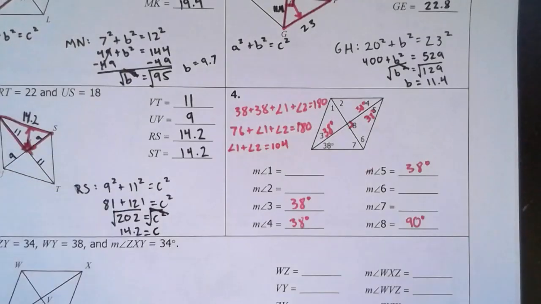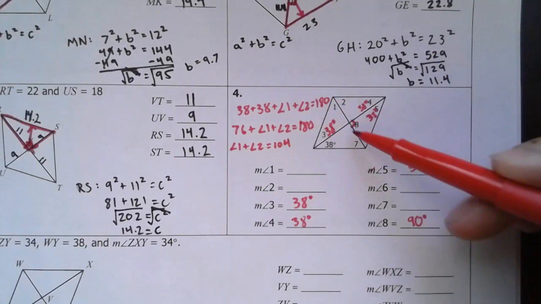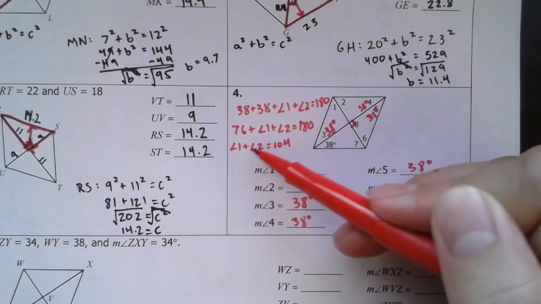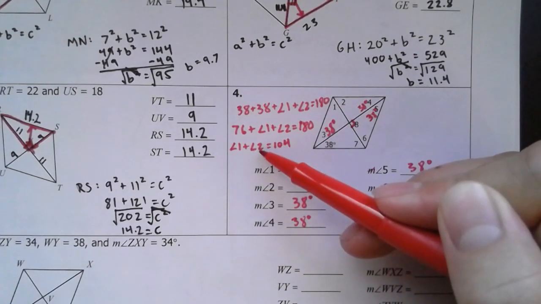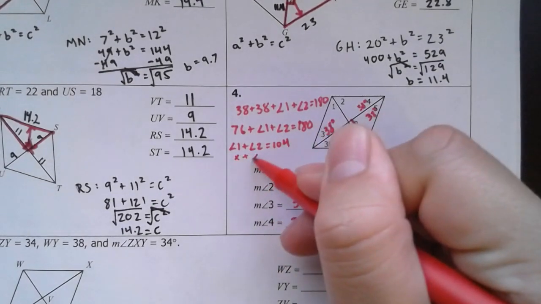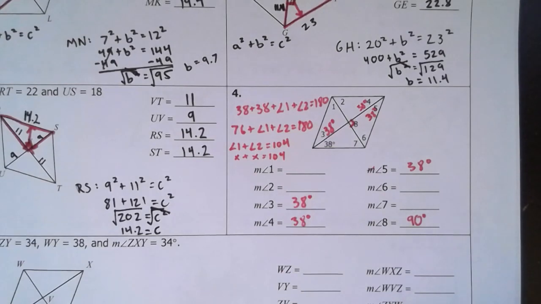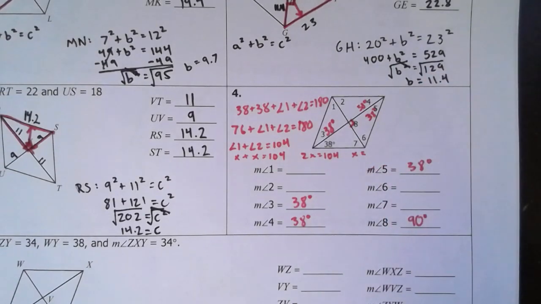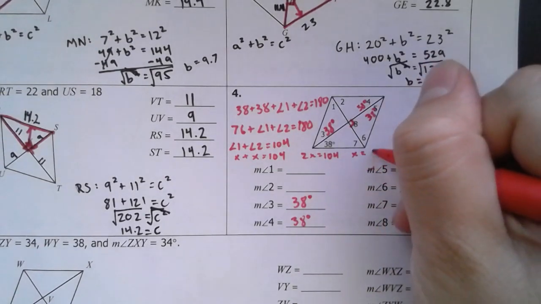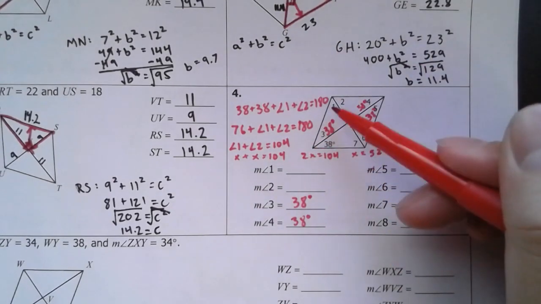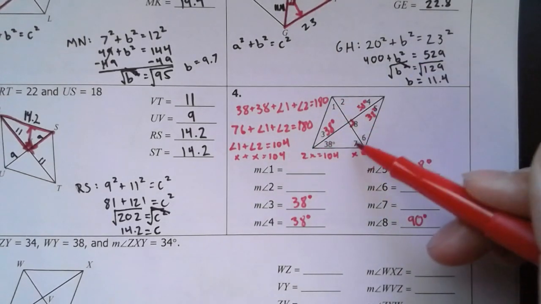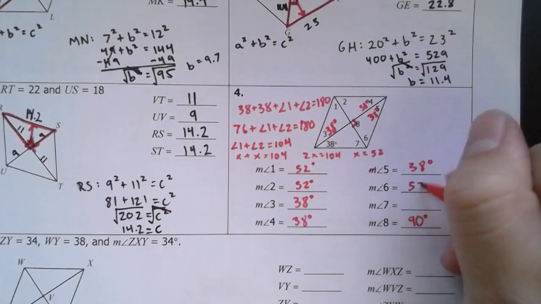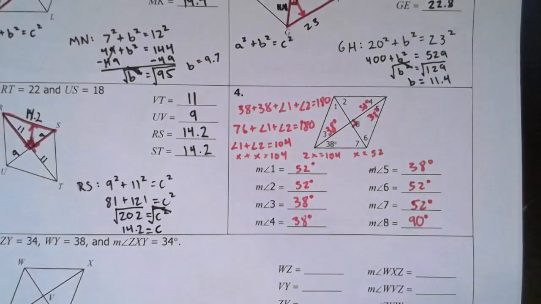Okay. But we also know that they are bisected by this diagonal, meaning that they're cut into two equal parts, meaning angle 1 and angle 2 are the same, they're equal. So you can call this one x, okay? And you get 2x is equal to 104. Then when you solve for x, you get that x is equal to 52. So angle 1 is 52, angle 2 is 52, and these are opposite, so they are also equal, so they are all 52 degrees. And that's that one.